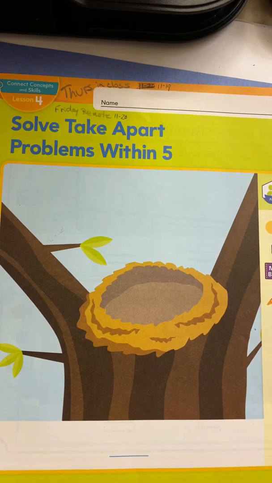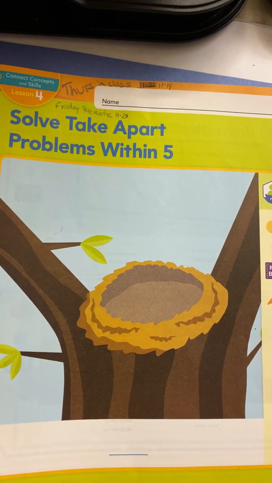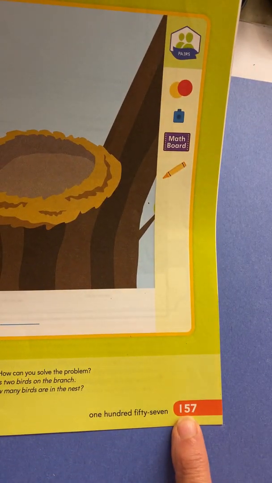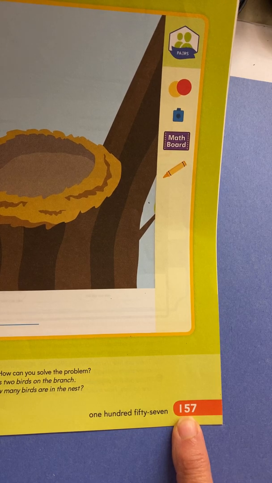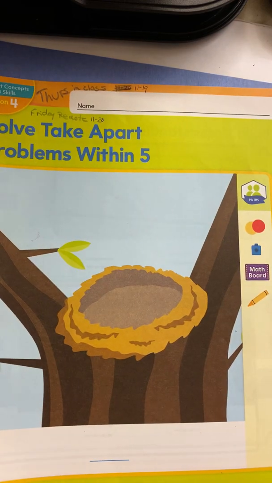And we're back. Hi, this is Miss Hayes again. Today we're in math. We are working on lesson 4 in module 6. Our page number is 157. So if you don't have that, push pause and then come on back and we'll get started.